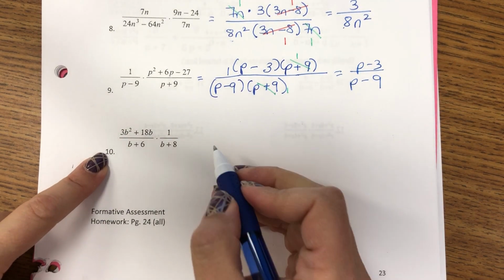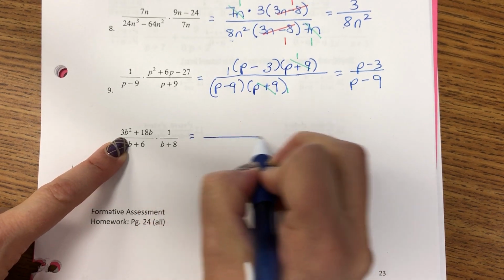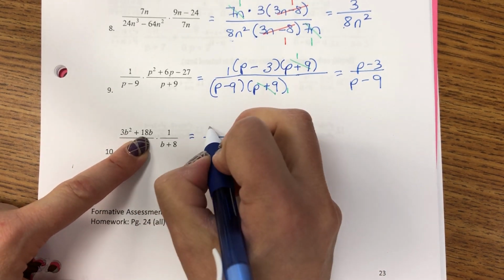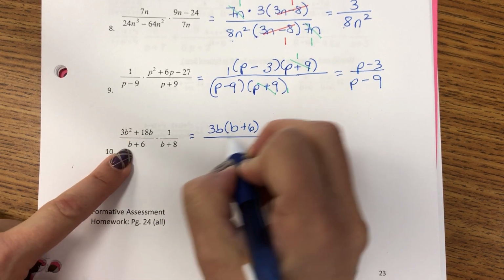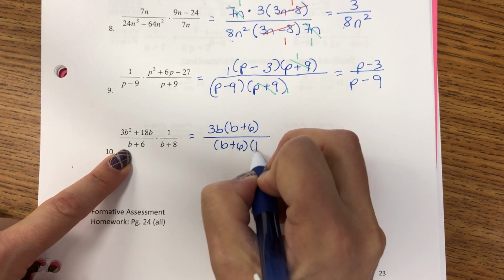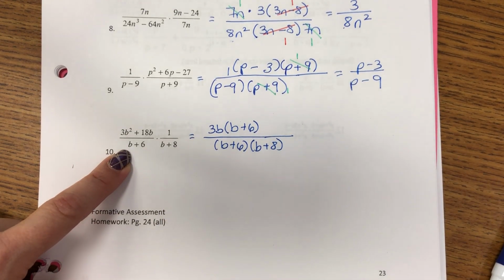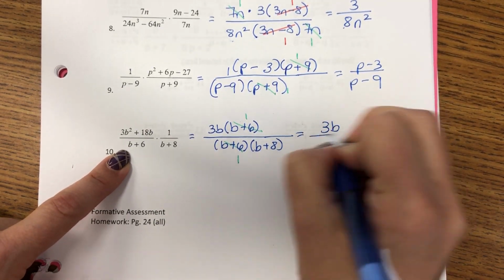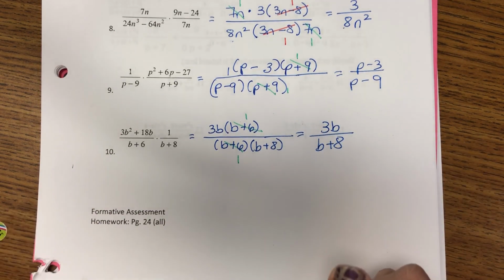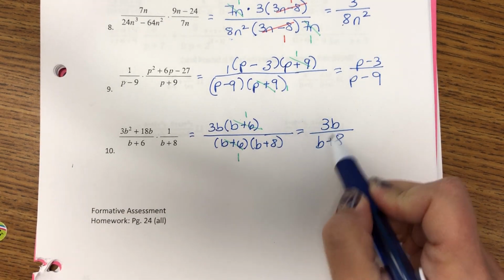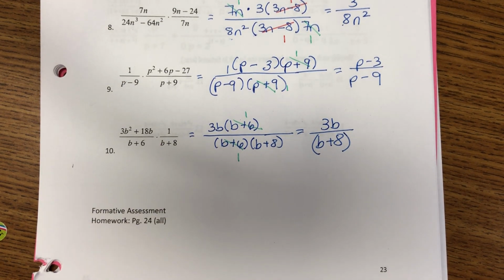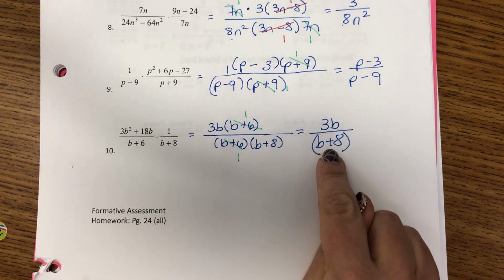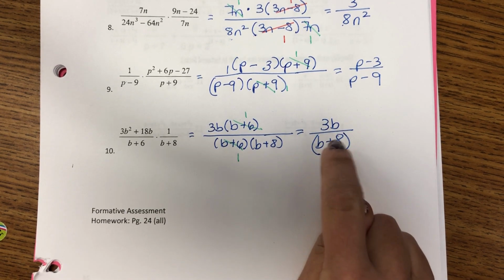And last but not least for 10, 3b squared and 18b have a greatest common factor of 3b. I'm going to rewrite my denominators multiplied. b plus 6 divided by itself for a final answer of 3b over b plus 8. You cannot divide these b's because b plus 8 is the whole term, and you cannot separate this b from the plus 8 to divide those. So this has to be the final answer.